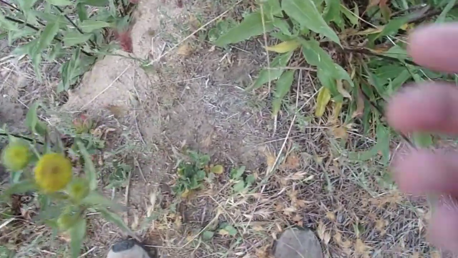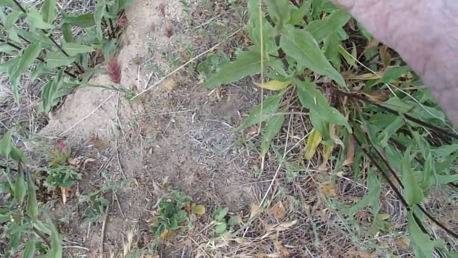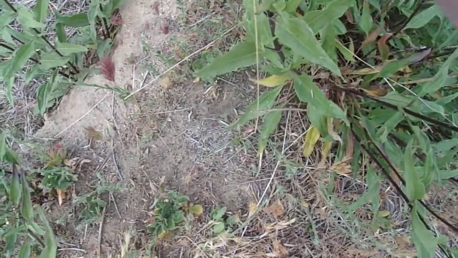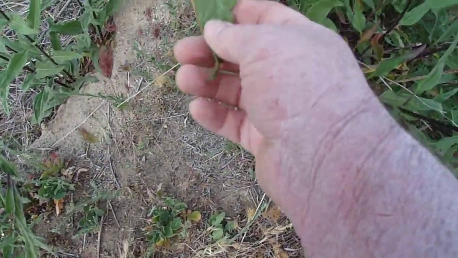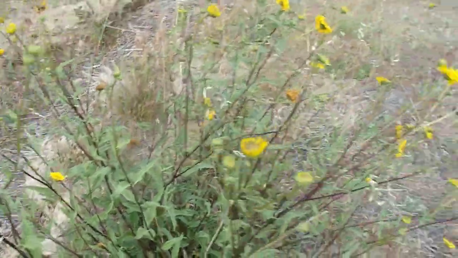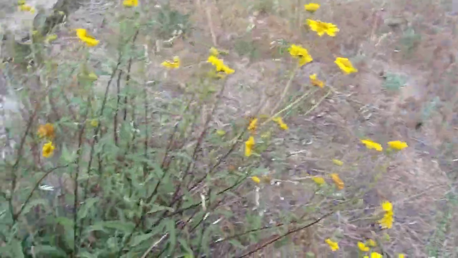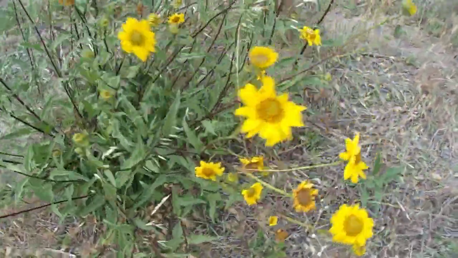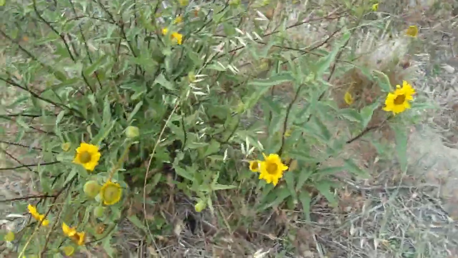So, the texture of the plant is kind of rough and bristly, with these bristly hairs, and the leaves are kind of like sandpaper to the touch. So, again, that's another similarity to your sunflower, your Helianthus annuus. The leaves can be kind of rough textured as well.